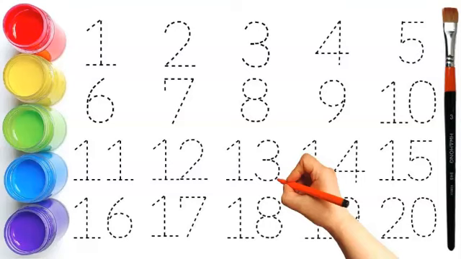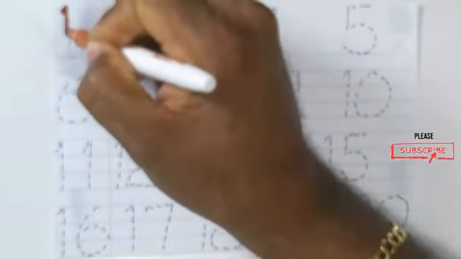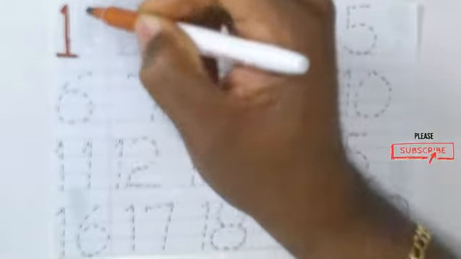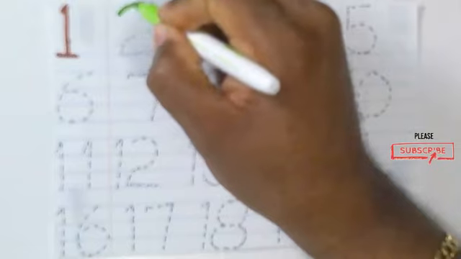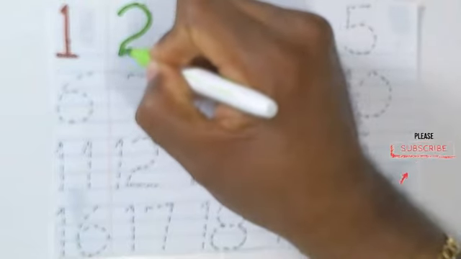Learn numbers. In this video, you will learn how to write from 1 through to number 20, and you will also learn how to count from 1 to 20. Let's write number 1. The number 1. Let's write number 2. The number 2.